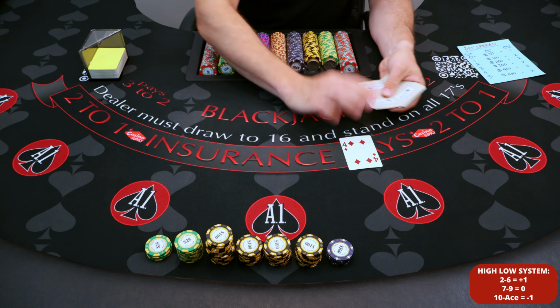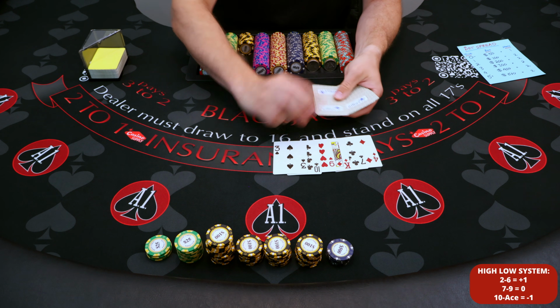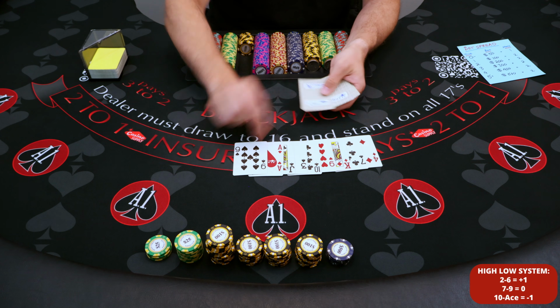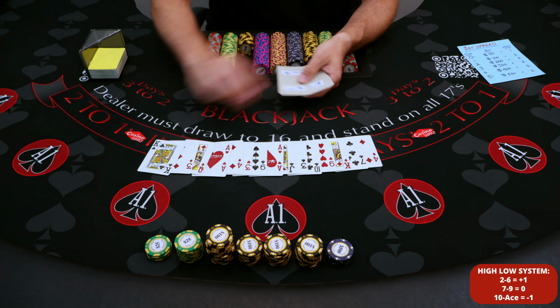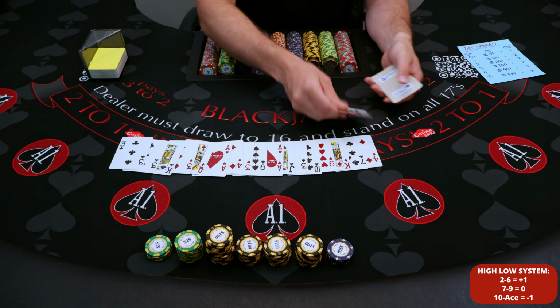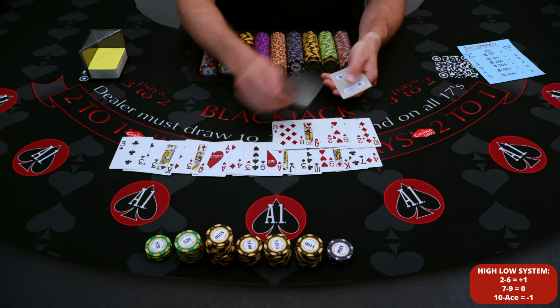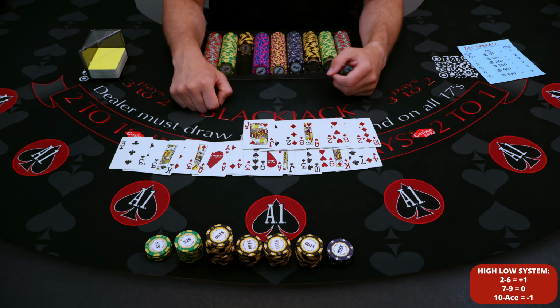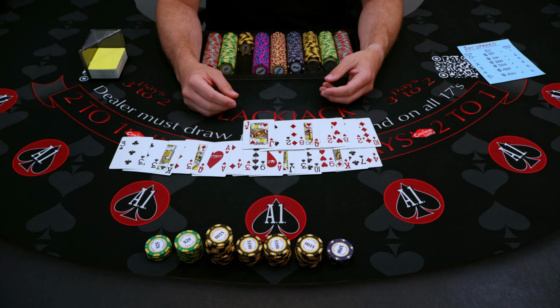Let's try it. We have 1, still 1, 0, D1, 0, D1, D2, D1, 0, D1, D2, D1, D2, D1, 0, D1, 0, 1, 0, 1, and 0. So my counts were correct. Hopefully you were as well.